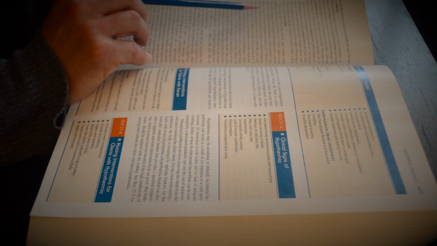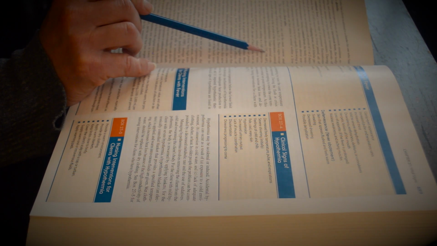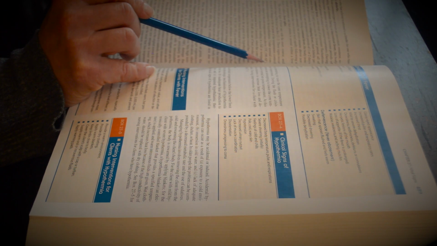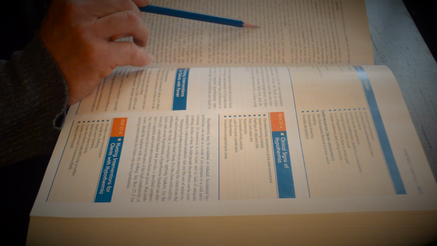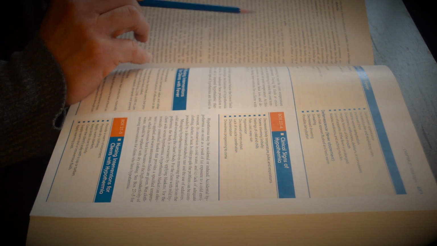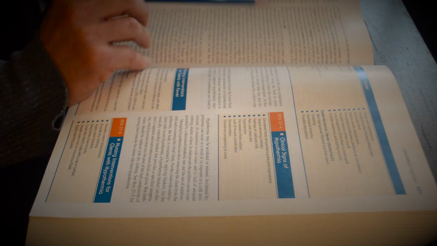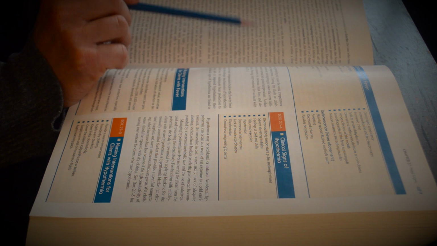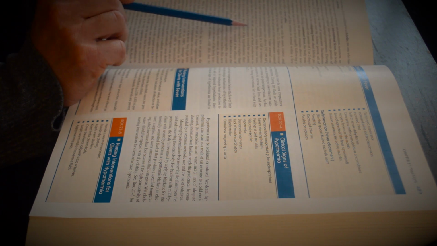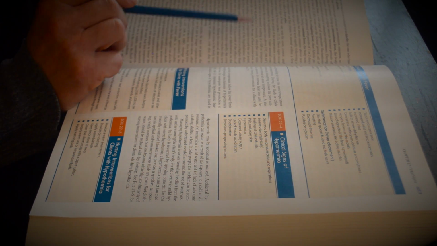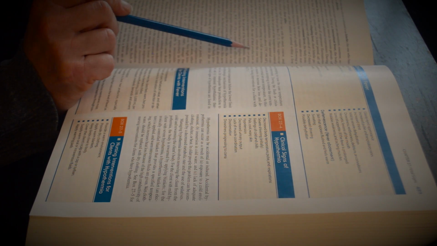Under normal conditions, whenever the core temperature rises above 37 degrees Celsius or 98.6 Fahrenheit, the rate of heat loss is increased, resulting in a fall in temperature toward the set point level. Conversely, when the core temperature falls below 37 or 98.6, the rate of heat production is increased, resulting in a rise in temperature toward the set point.